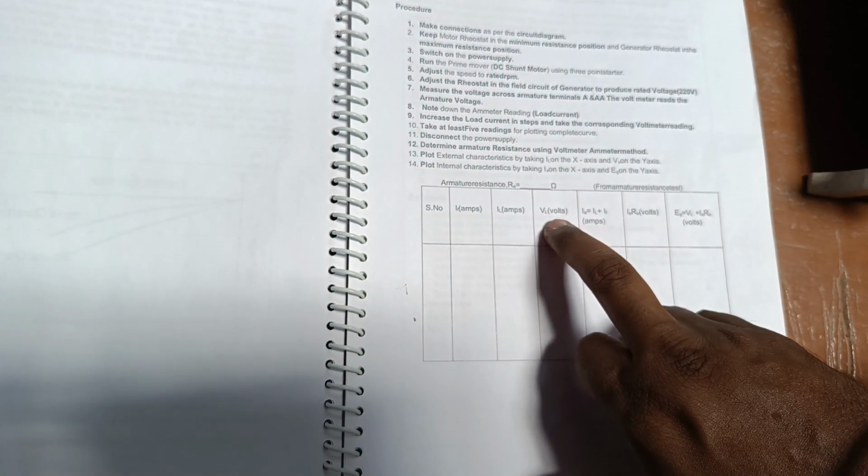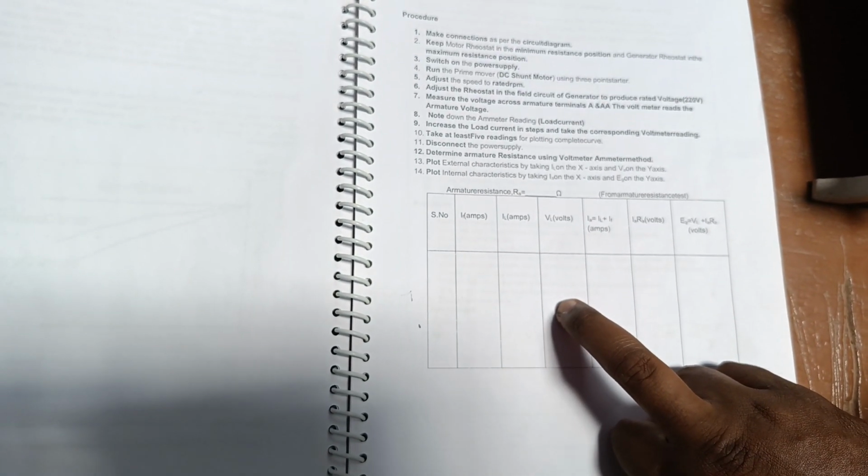If we sum both IL and IF, we get the armature current, and we also get the voltage. The load voltage we can measure directly from the voltmeter reading.